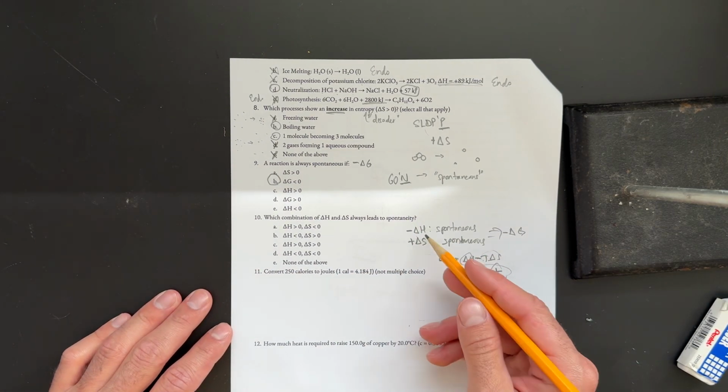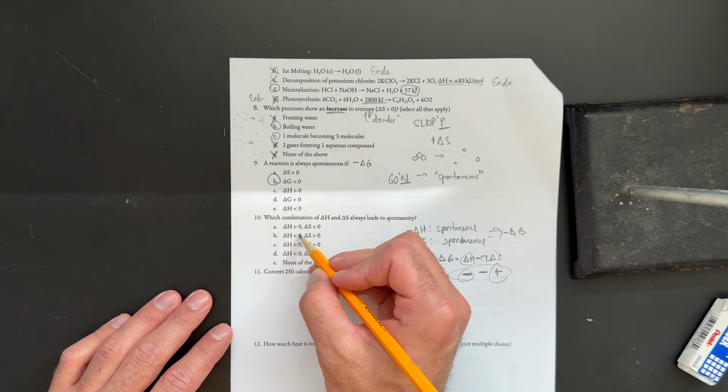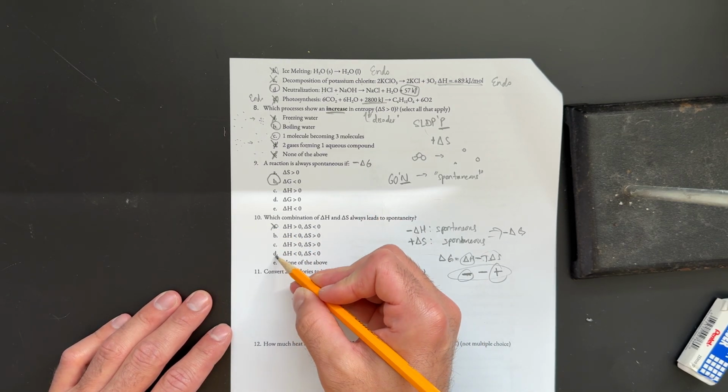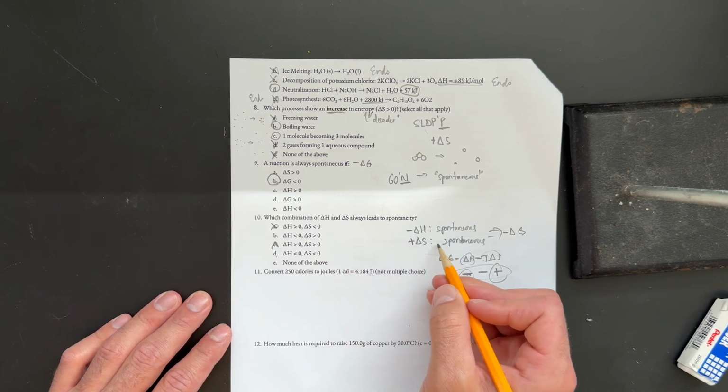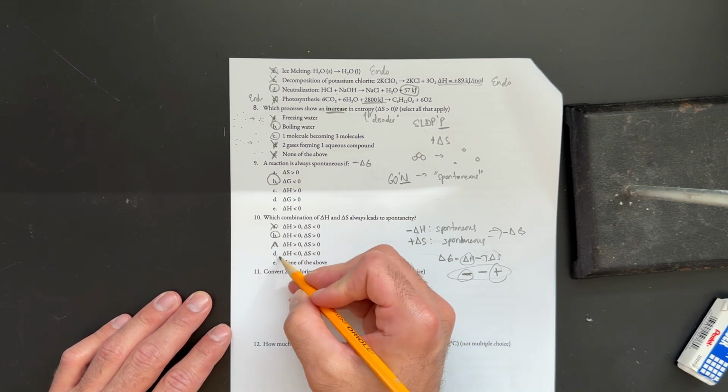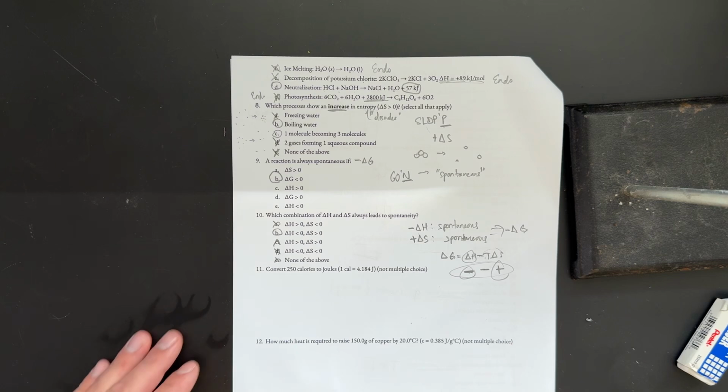And so here, negative delta H, so delta H being less than 0, means these other options can't be true. It has to be delta H less than 0 and delta S greater than 0. So it has to be B. B is our correct answer here. Cool. Okay. So continuing on. Just making sure I didn't miss anything I want to tell you guys. Cool. That's all looking great so far. I don't think I missed anything.